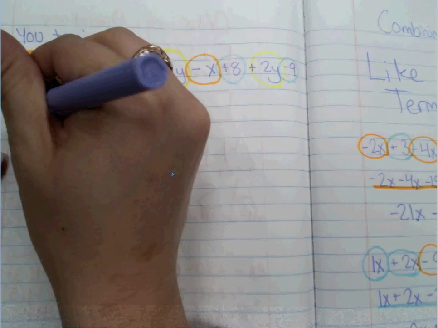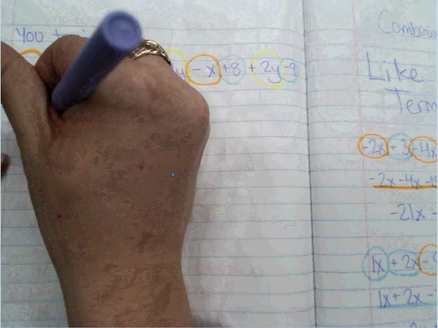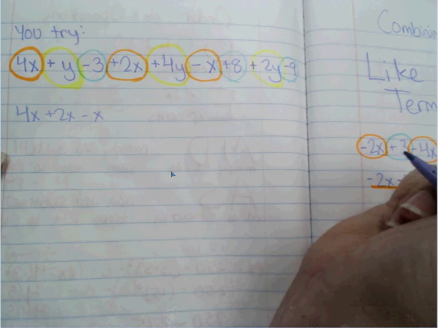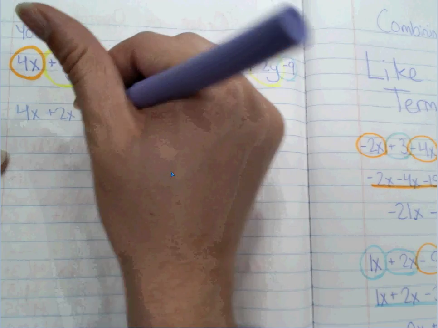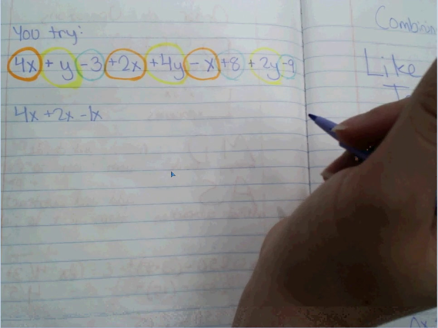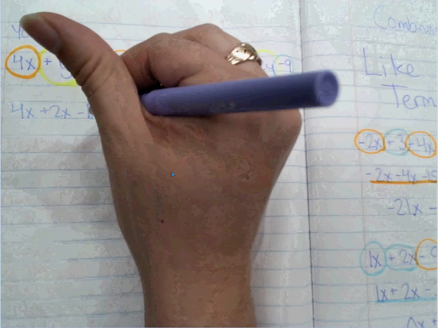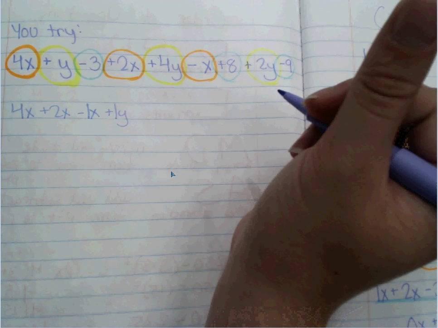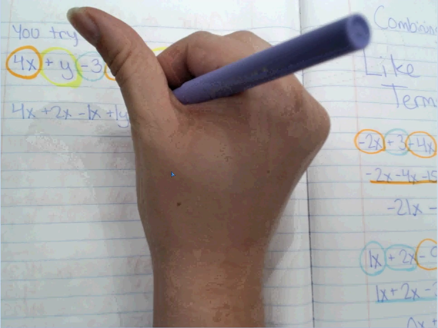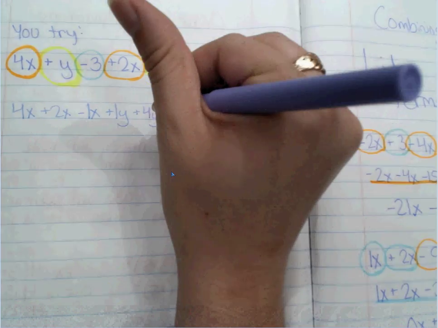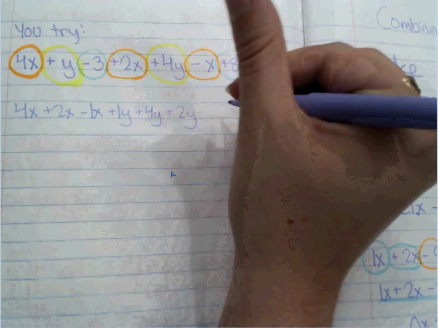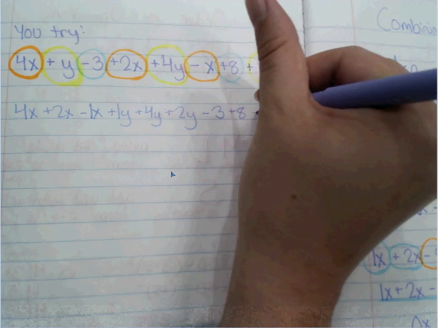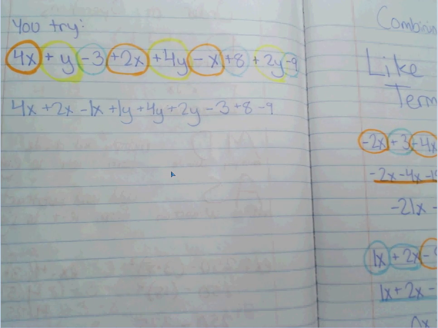So let's put all the x's together. 4x plus 2x minus x. Now remember, if there's just a variable, you can just put a 1 in front of it if there is no number there. So it turns into minus 1x. Then our y's, we have plus y, which again is just 1y because there's no number, plus 4y, and plus 2y. And then our variables, or our constants, sorry, minus 3, plus 8, and minus 9. So now we'll combine the like terms together.